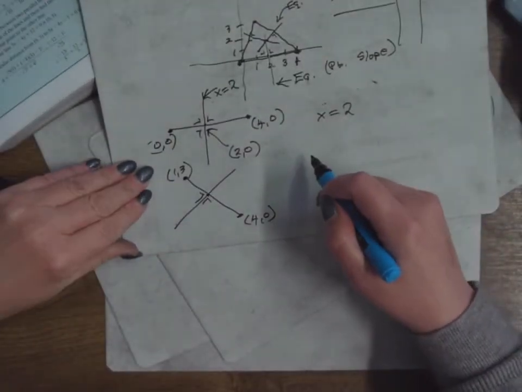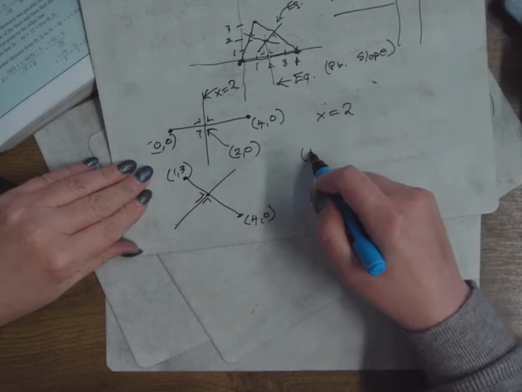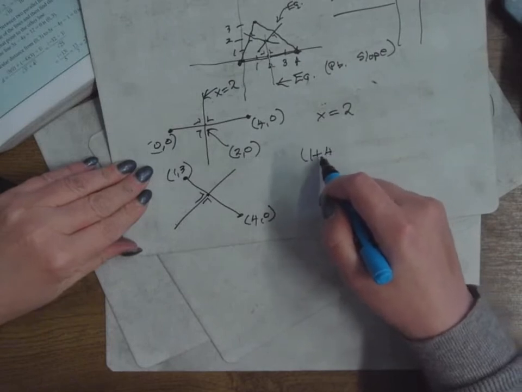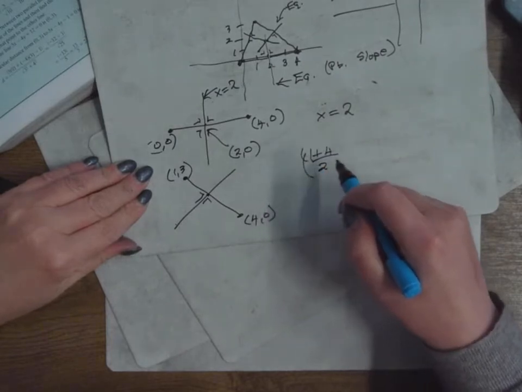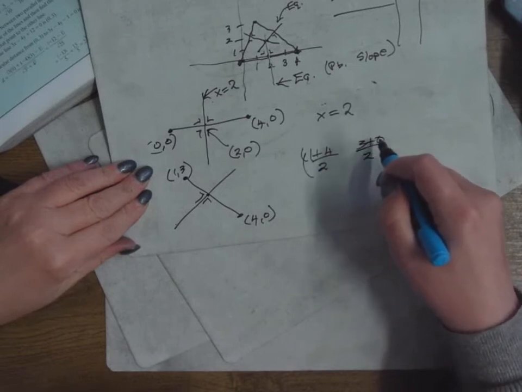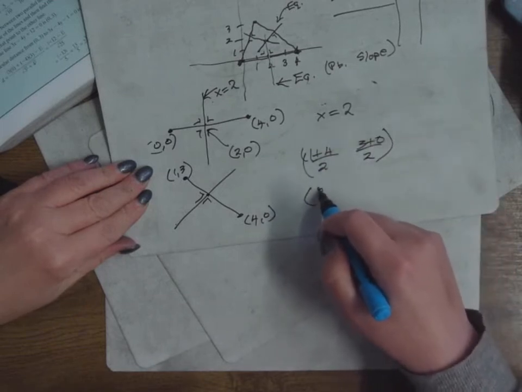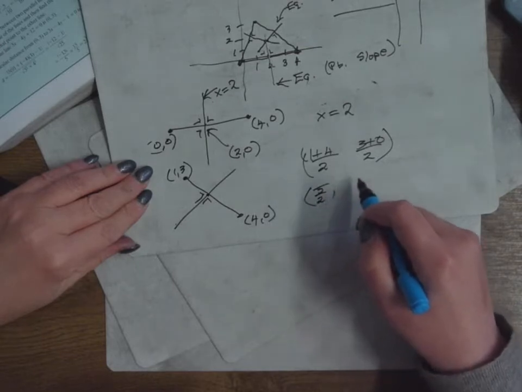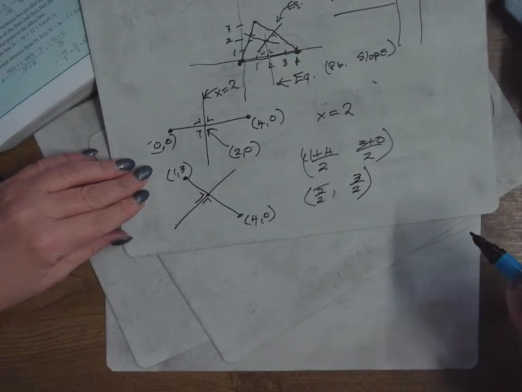Okay, so the midpoint is x1 plus x2 over 2, y1 plus y2 over 2. So the midpoint is 5 over 2, 3 over 2. Are we good with that?